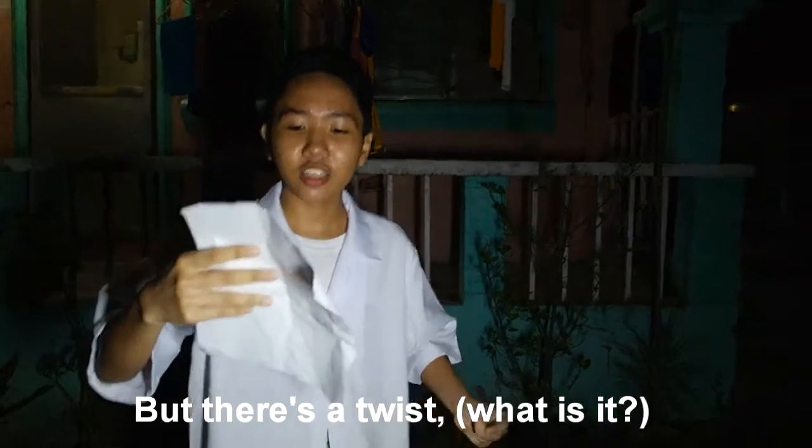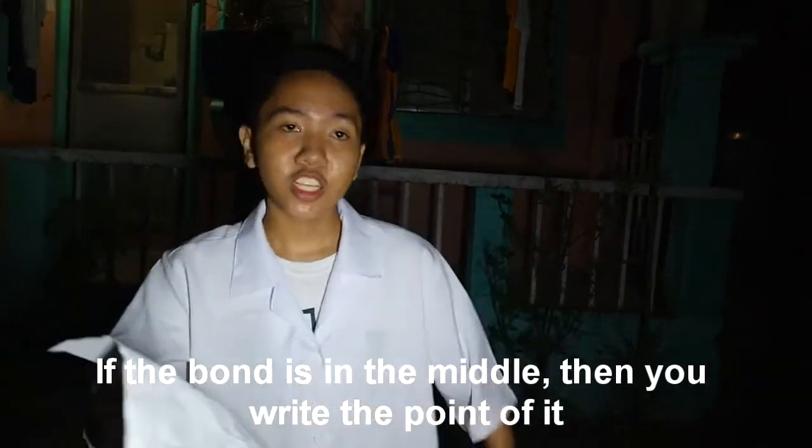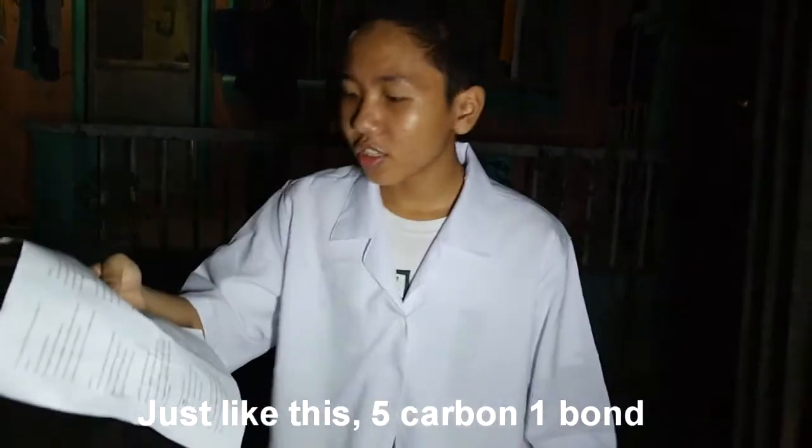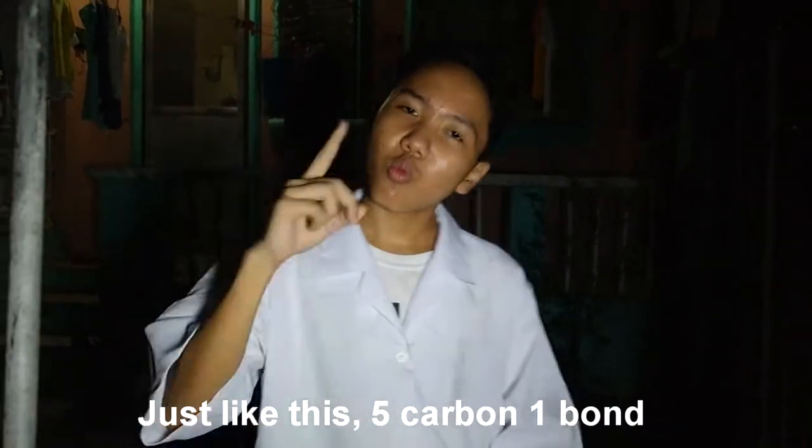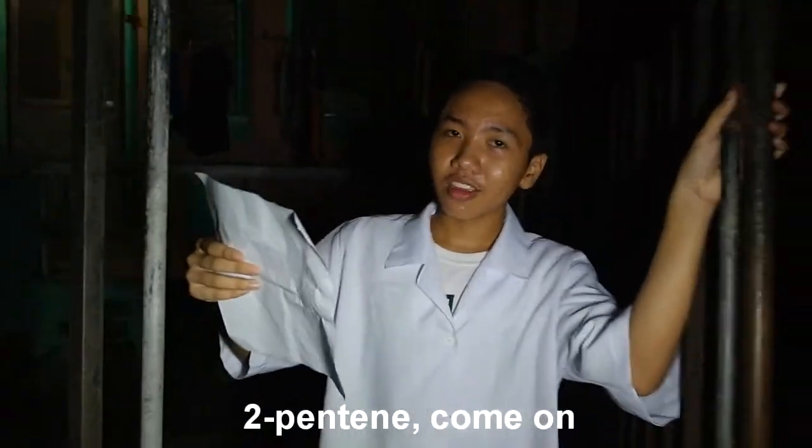But there's a twist. If the bond is in the middle, then you write the position of it, just like this. 5 carbons, 1 bond, 2-pentene.